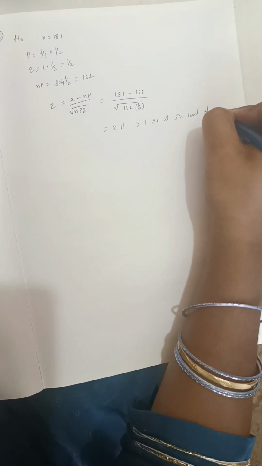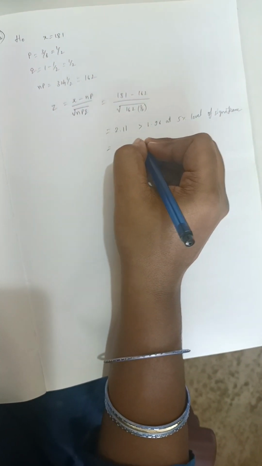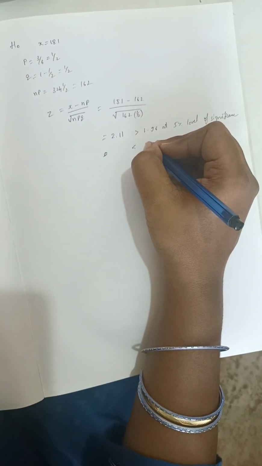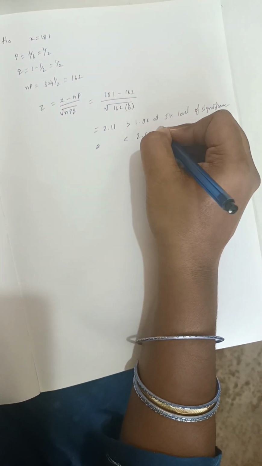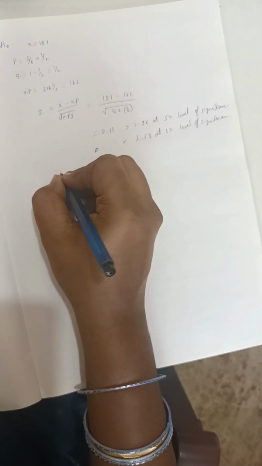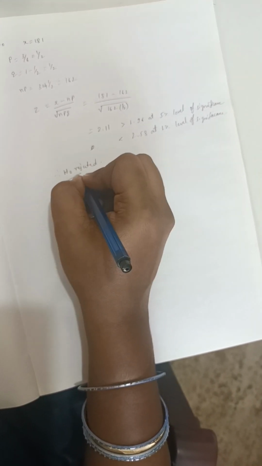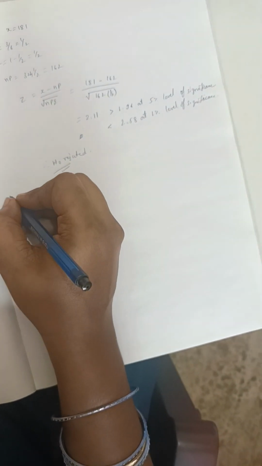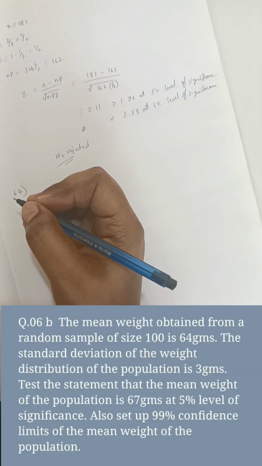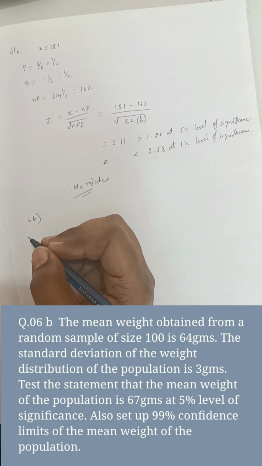Then it is less than 2.58 at 1% level of significance. So therefore H naught is rejected. Then 6b, the mean weight obtained from the random sample of size 100 is 64 grams.